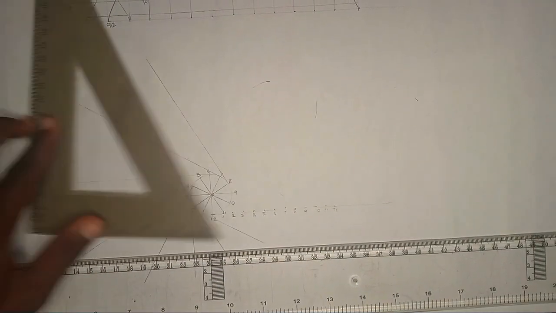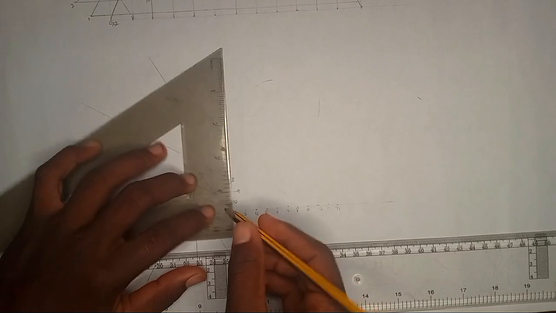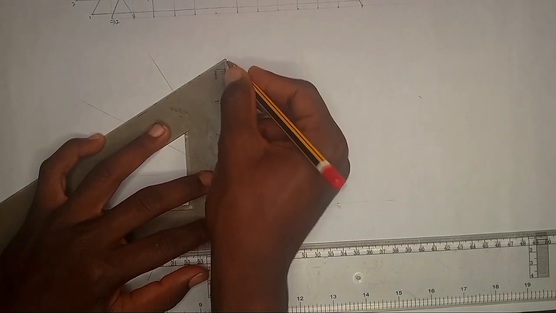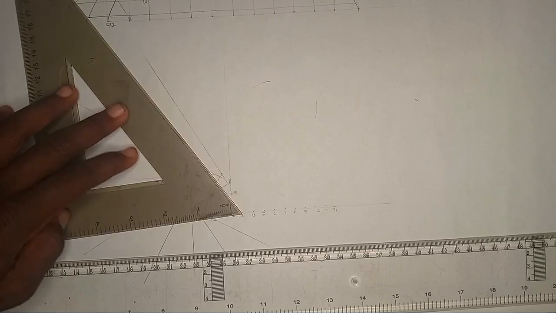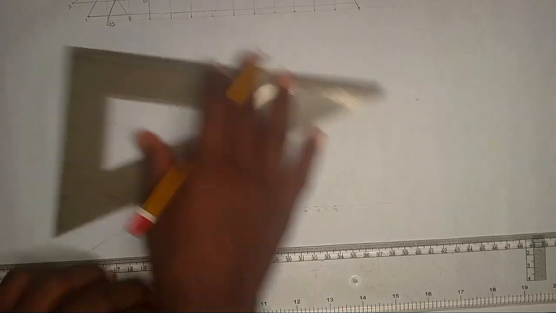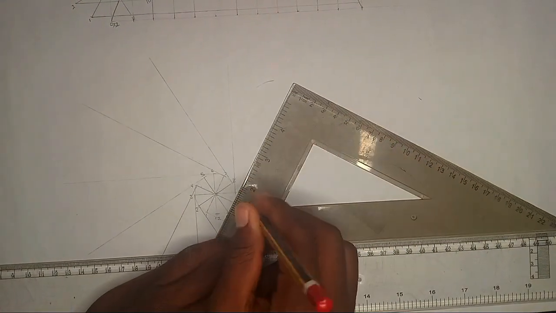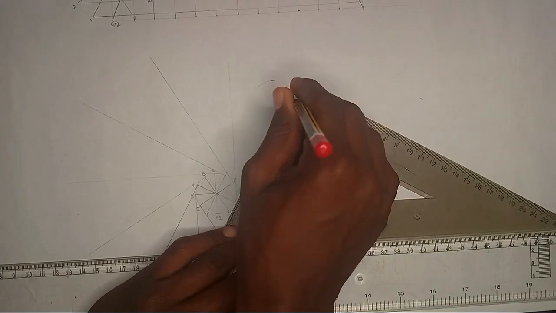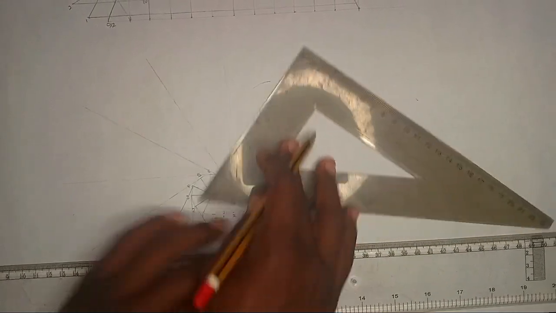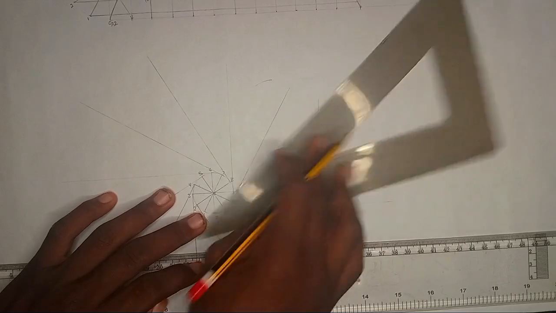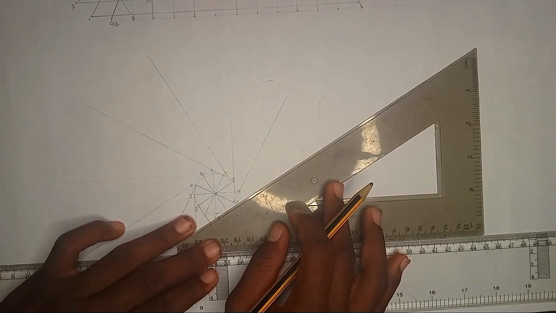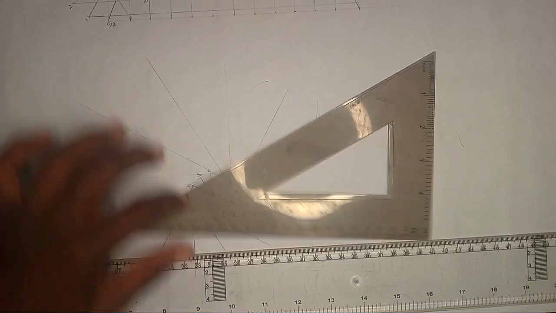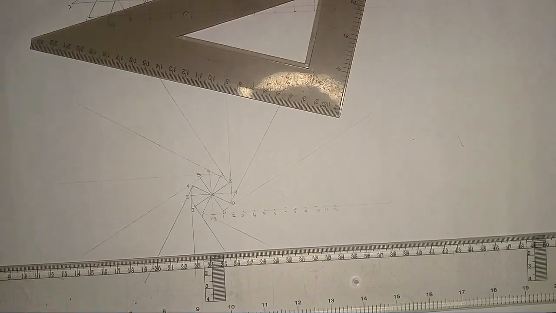Then for the value of 9 we are going that way. For the value of 10, and now for the value of 11. Yeah, so that is for that.